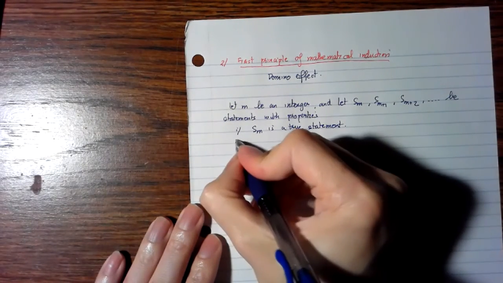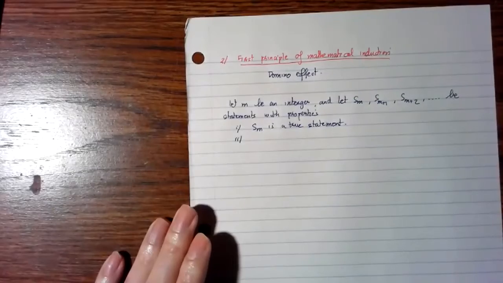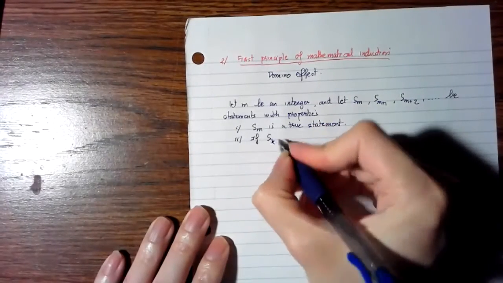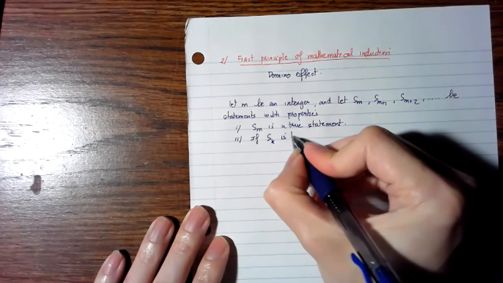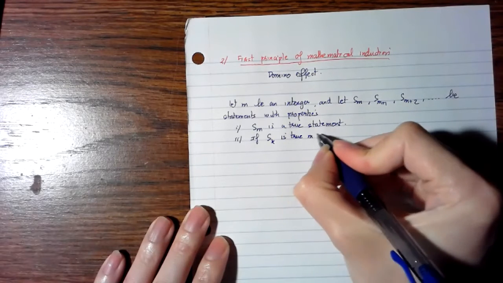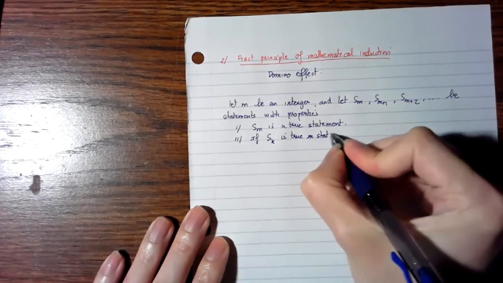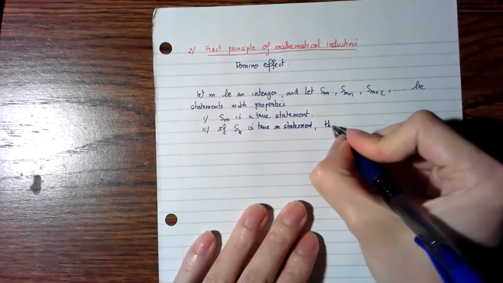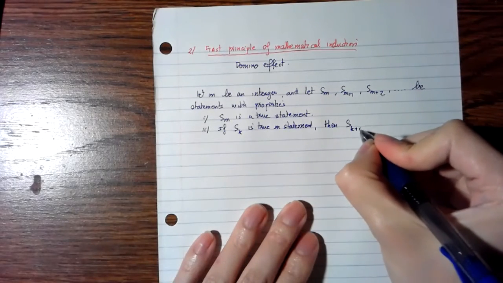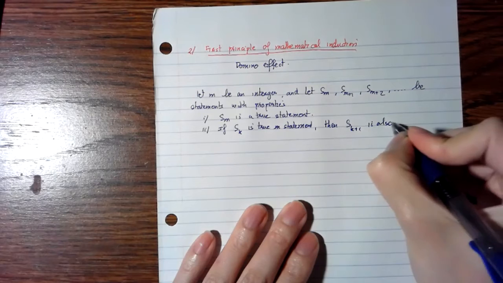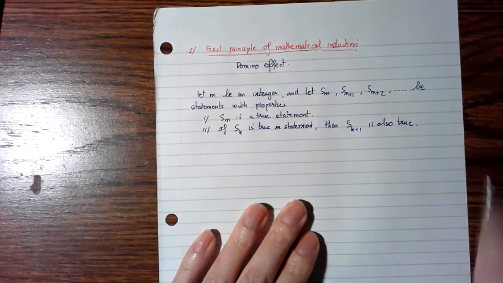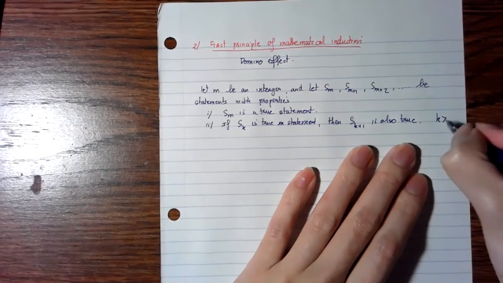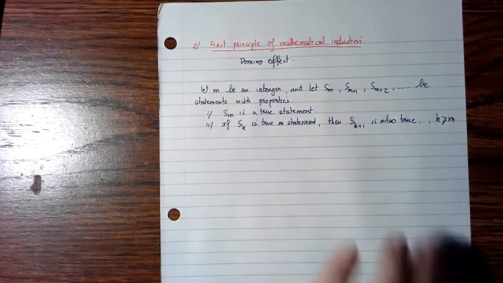The second property is, if S(k) is a true statement, then S(k+1) is also true, where k is greater than or equal to m.